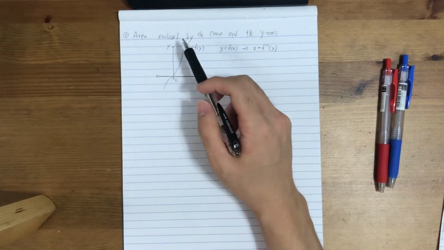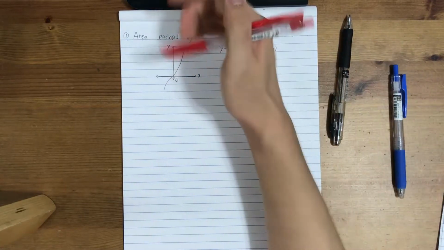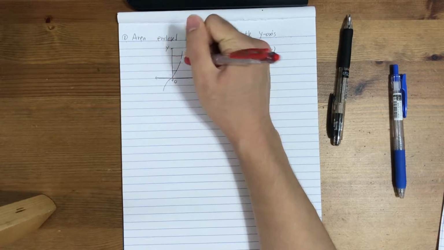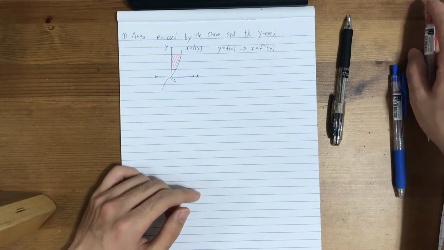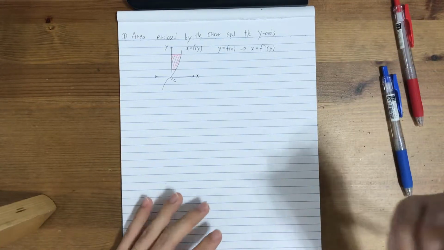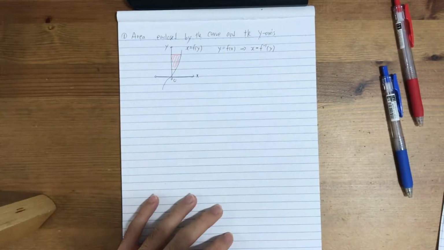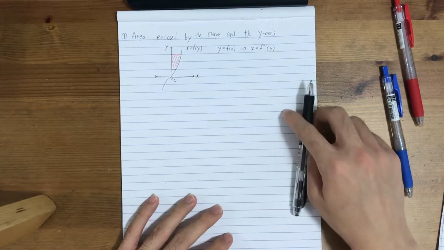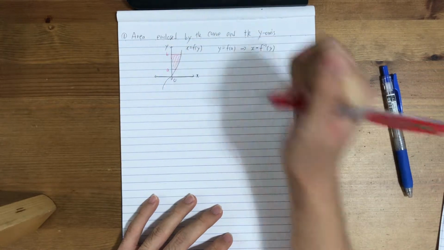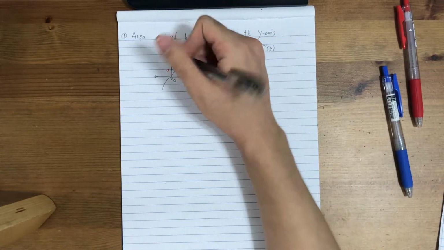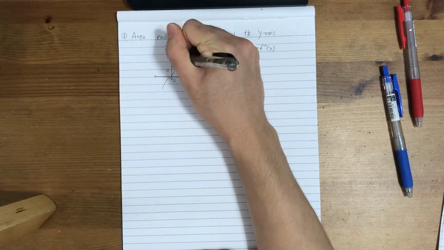So we are looking for the area enclosed by the curve and the y-axis. So basically we are looking for this area. Then let's try to use what we have done for the x-axis. So this is clearly an example of a definite integral as well. So let's say the boundary is restricted to a to b. Then what we do is first we make some rectangles, right?